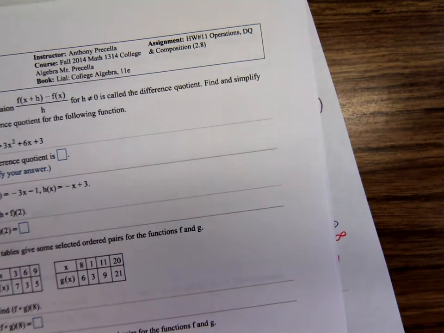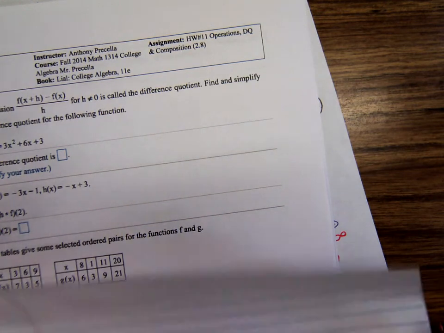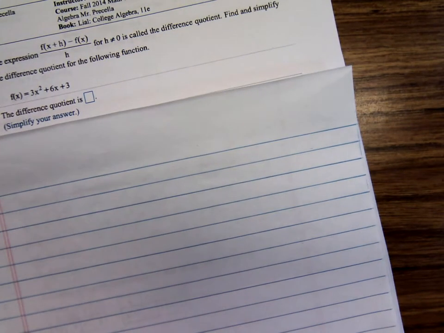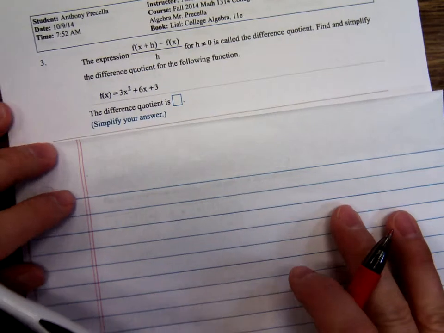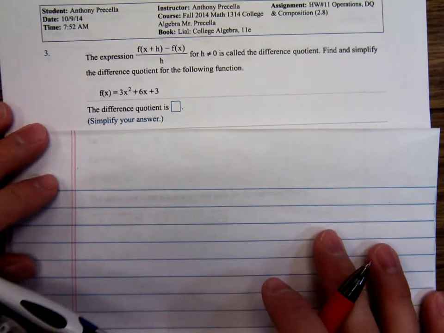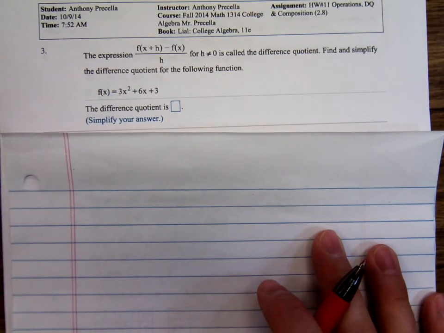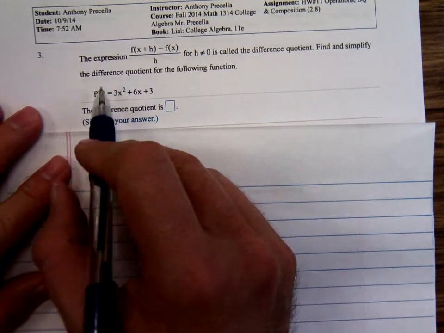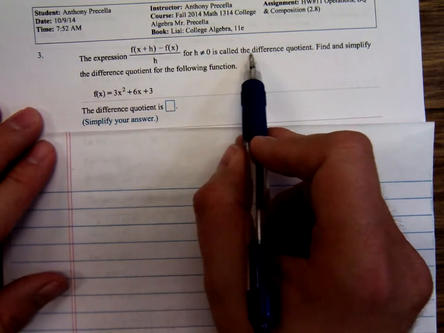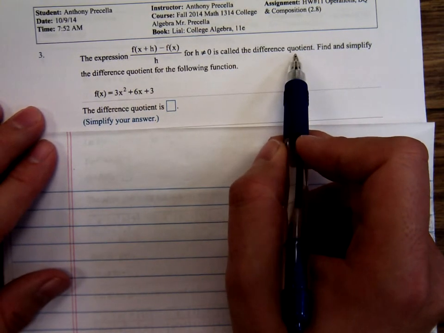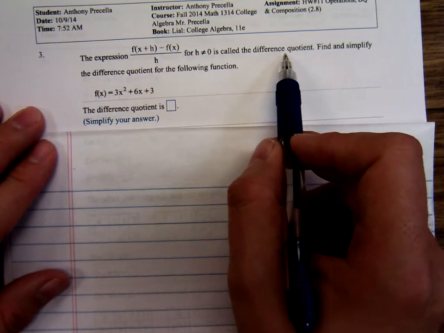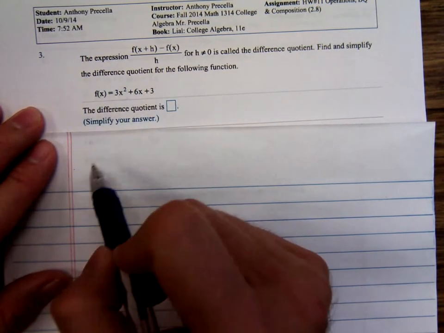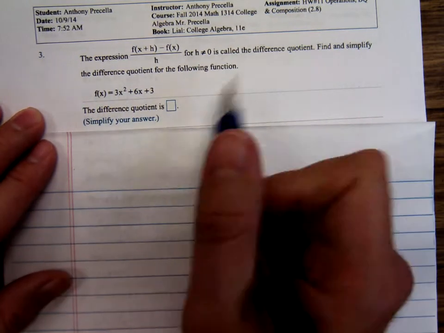I'll work it out right. This is problem number 3. All it says is find f of x plus h minus f of x all over h. So we have f of x. It says this expression is called the difference quotient, so it's giving you the terminology right now. Find and simplify the difference quotient for the following function.